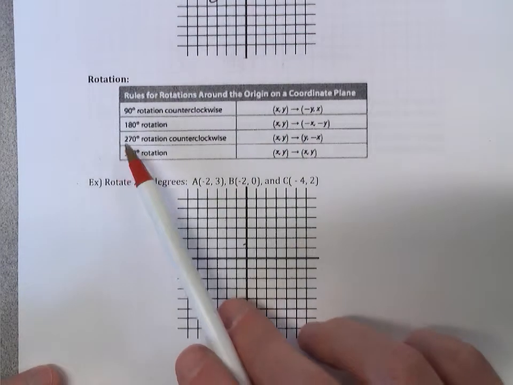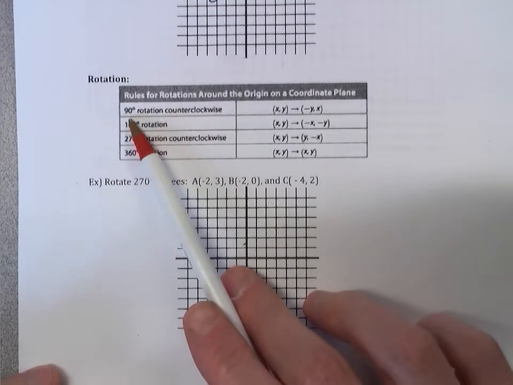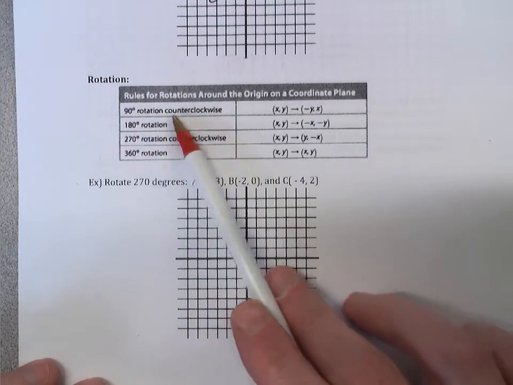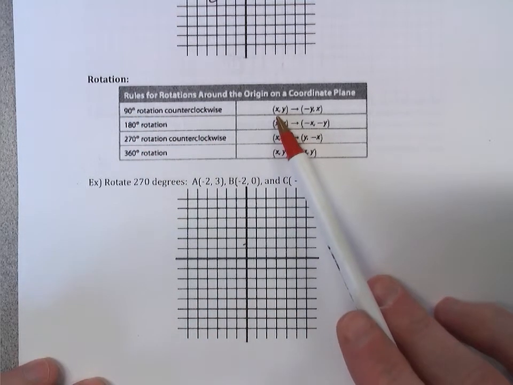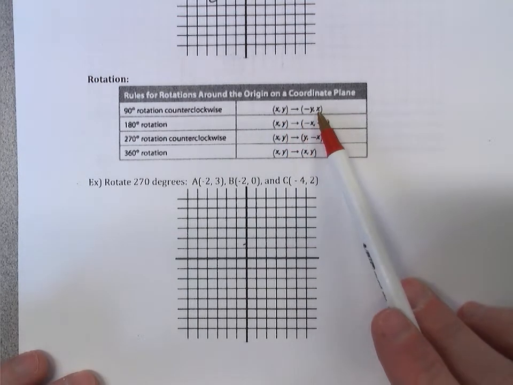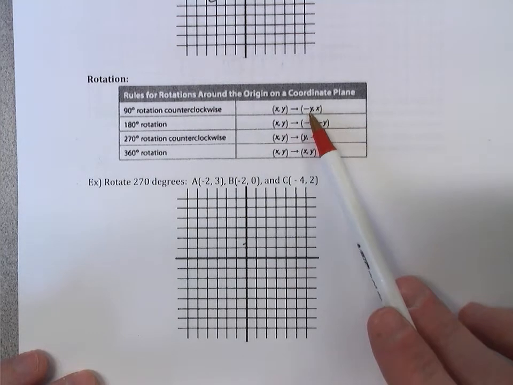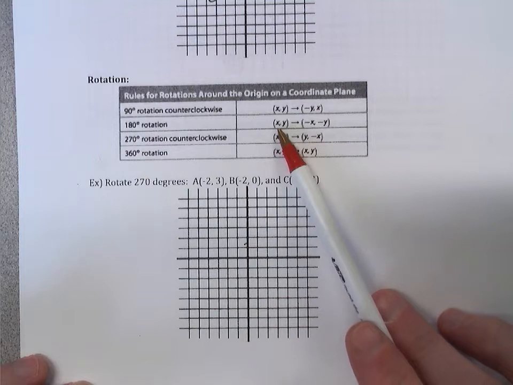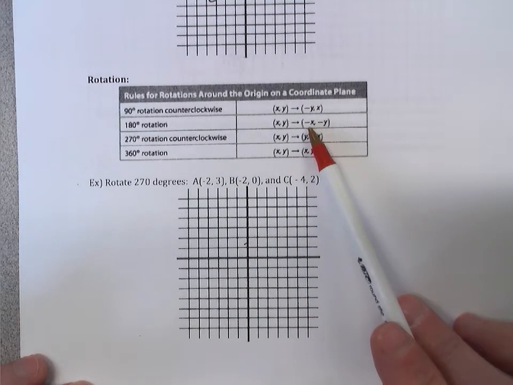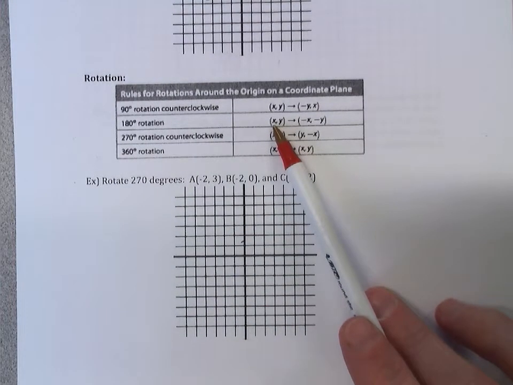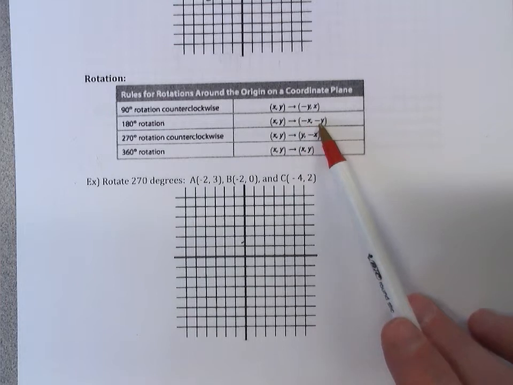If we are rotating an object in an XY coordinate plane counterclockwise 90 degrees, this is what happens. For every original x and y value, the x and y values switch places and all the y values become negative. That's what's going to happen for a 90-degree rotation. For 180 degrees, very simple. All the x and y values just become negative x and y values. So if you had an x value of 2 and a y value of 4, it becomes negative 2, negative 4. It's very, very simple.